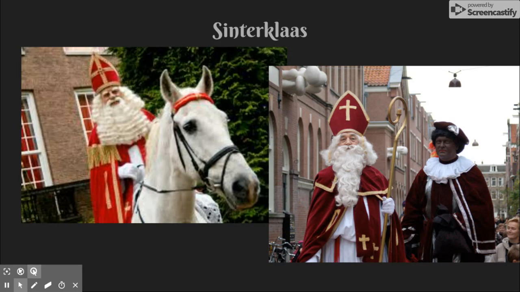Interesting fact, Sinterklaas has an assistant named Zwart Piet, which translates to Black Pete, who is obviously black. It is common for Dutch people to dress as Zwart Piet, which has now become controversial because the people who dress up as Zwart Piet dress in blackface, which is nowadays very racist. The arrow points to Zwart Piet.